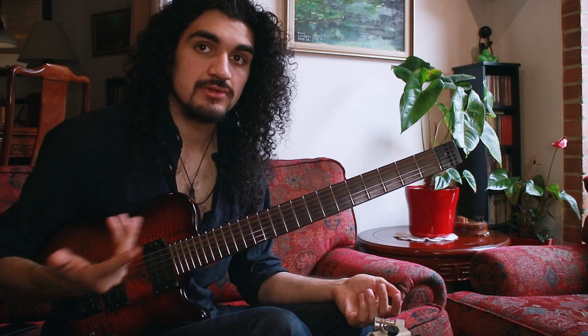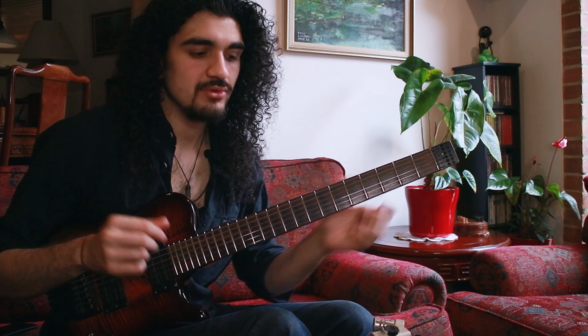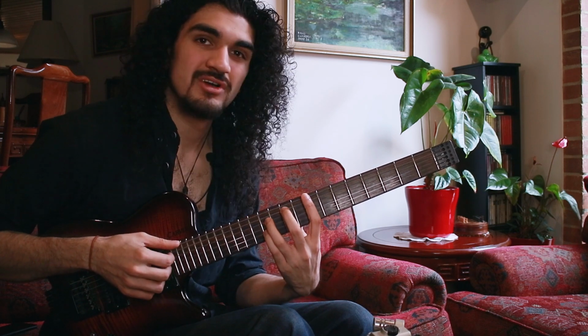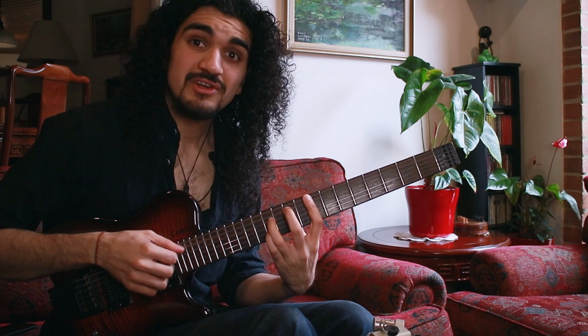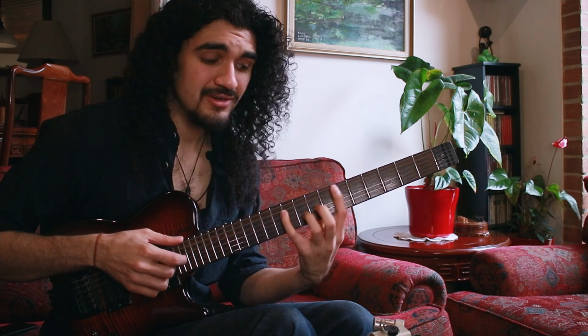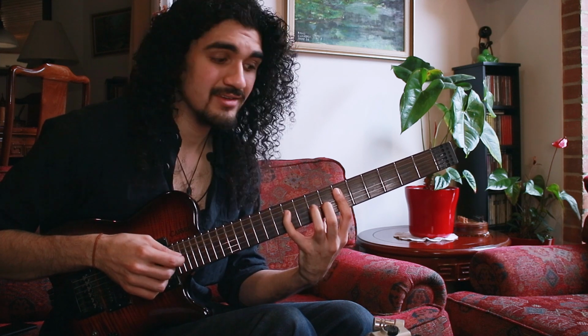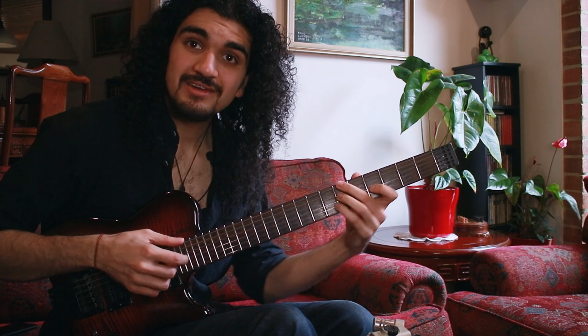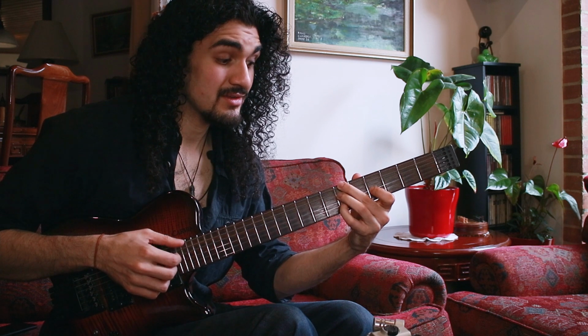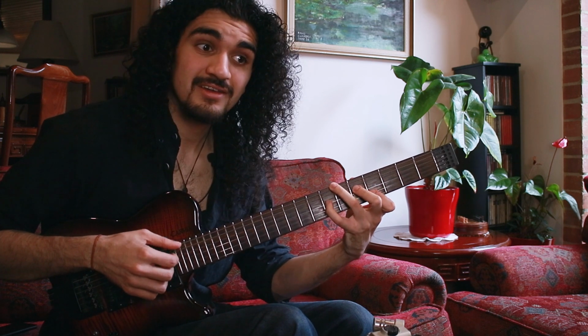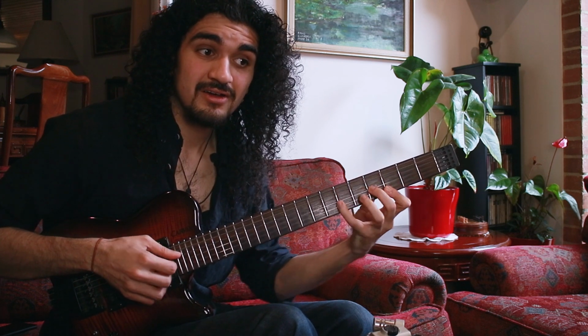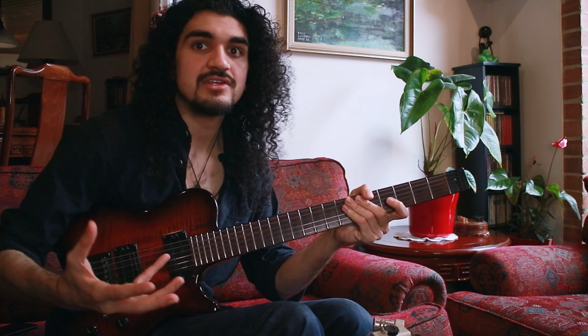Now on the same token, I can do the same thing, flip it around a little, and make the voicings a lot more dense. That's a very different sound.